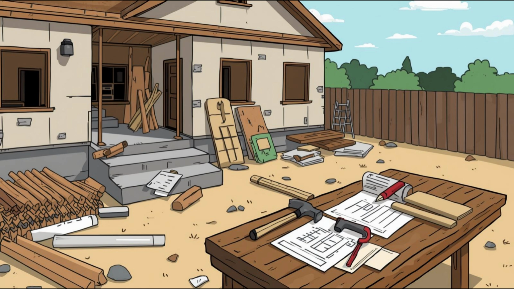This is why an agreement is not just a piece of paper. It is your shield. Without it, you lose control over the quality of work, the total cost of the project, and the timeline of completion. So, if you're building a house, think of the agreement as your insurance. You hope you'll never need to use it in court, but it's there to protect you if things go wrong.